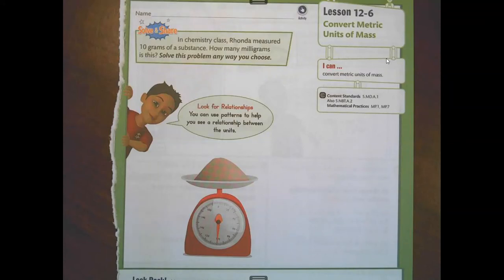We are here today to continue converting metric units. Today, we're working with mass. All right. We think of mass as weight when we measure in the customary system.